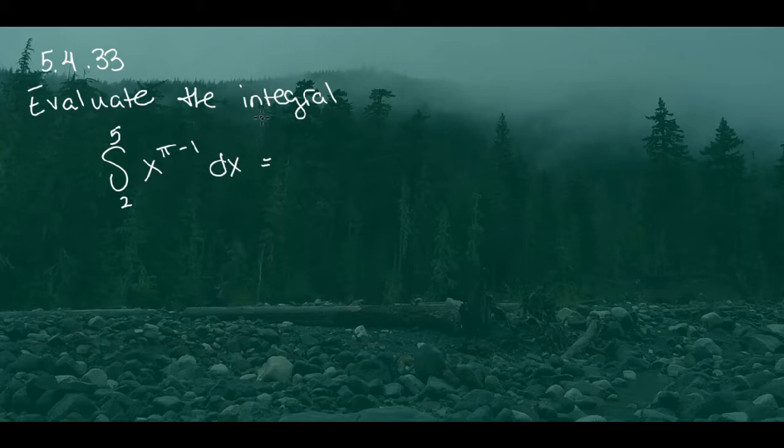So I'm going to add 1 to the power. It becomes x^(pi-1+1), but those cancel, so it's just x^pi. And now I'm going to divide by the power in front, so that's 1 over pi. And then I'm going to evaluate this at my endpoints from 2 to 5.